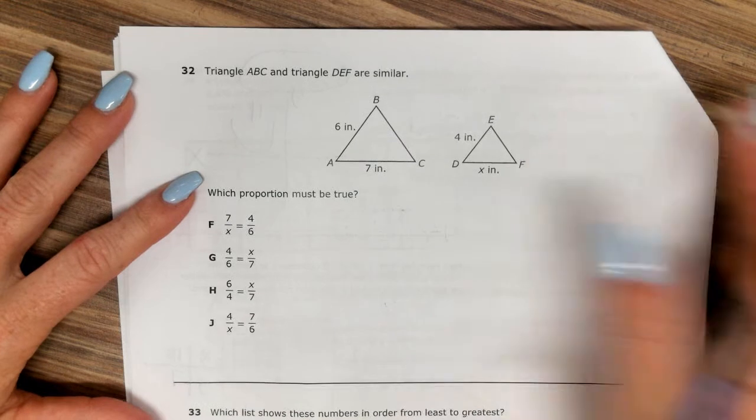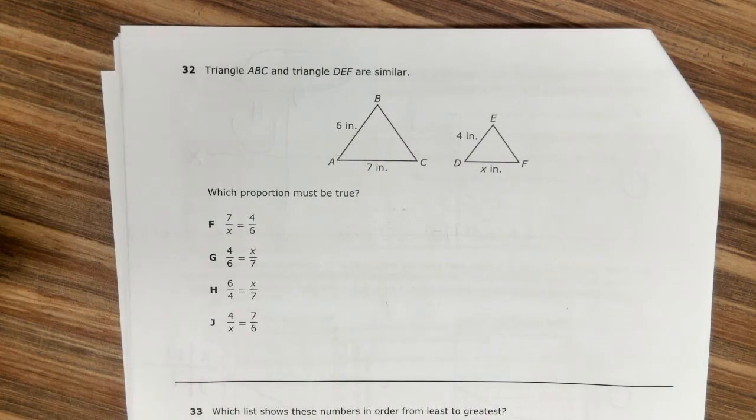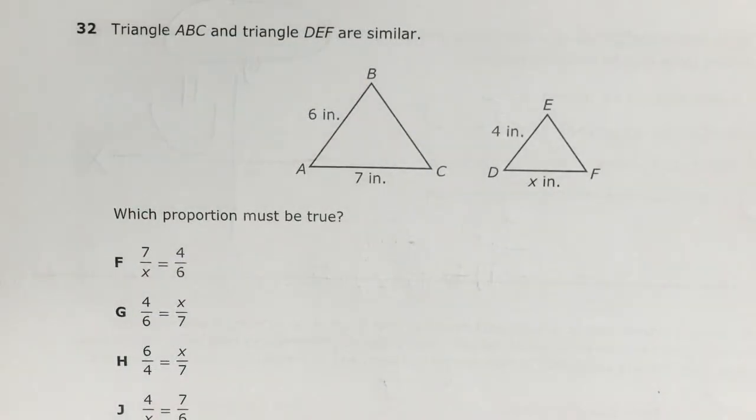Everybody ready? If you missed this one, you need to draw those triangles real quick. I'll zoom in. It doesn't have to be beautiful, just draw them.